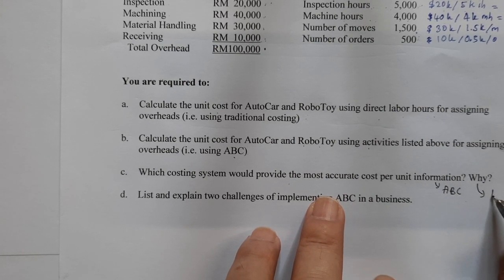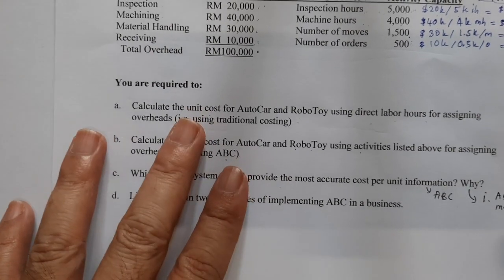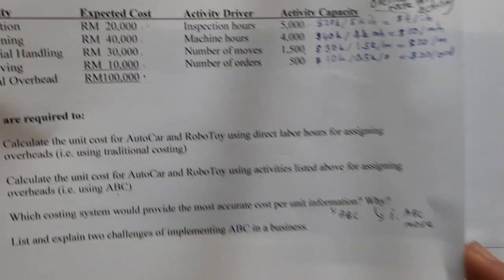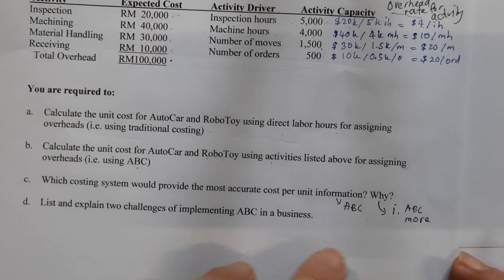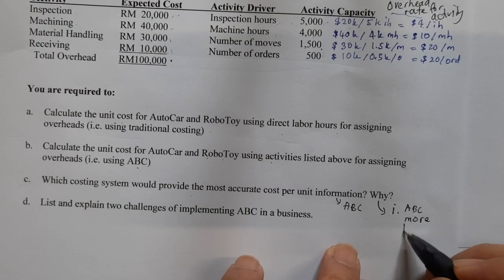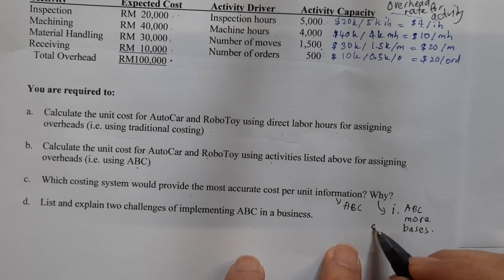The first reason is activity-based costing, ABC, uses more allocation bases. Okay, remember, it uses more allocation bases.